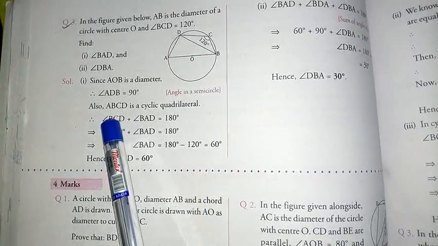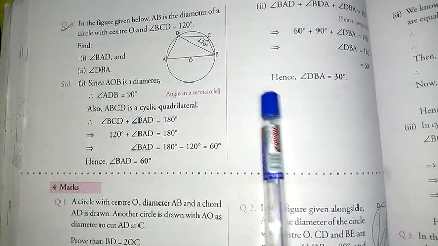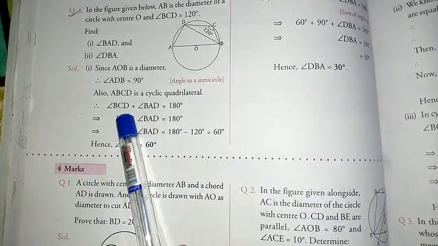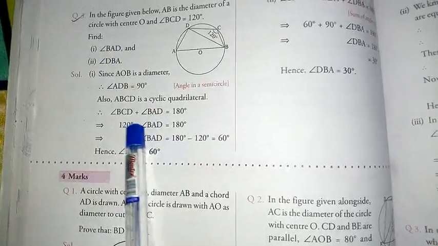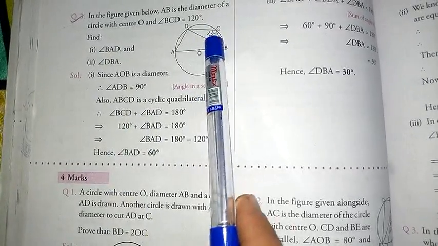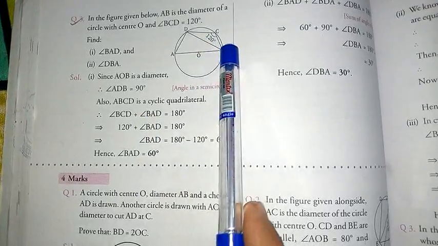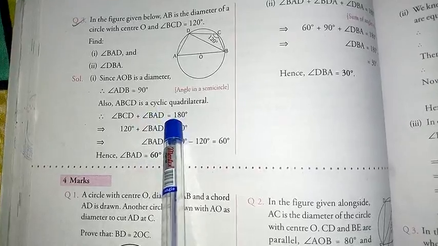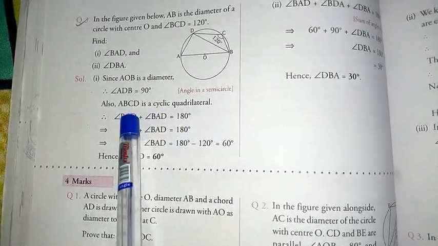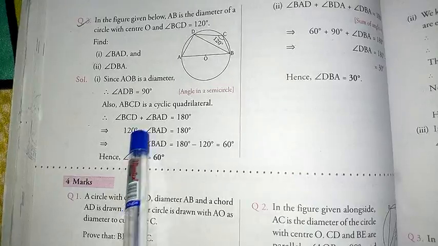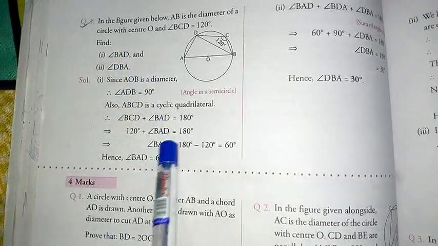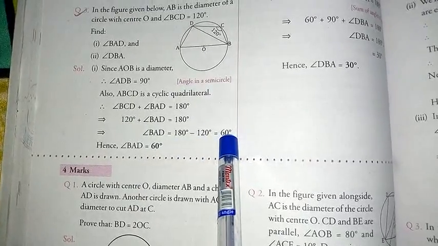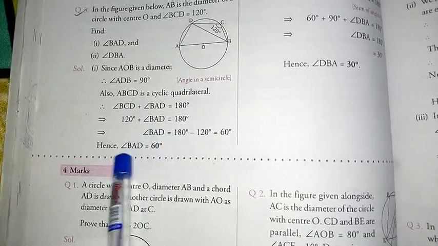Now also ABCD is a cyclic quadrilateral, because a quadrilateral inside the circle is called a cyclic quadrilateral. Now we can say, first answer we are going to find now, angle BCD plus angle BAD, that means angle C and angle A, equal to 180 degrees, because cyclic quadrilateral. Now BCD is 120, put the value 120, plus BAD we have to find. Now BAD equals 120 goes that side, after subtraction we get 60 degrees. So we can say angle BAD is 60 degrees.